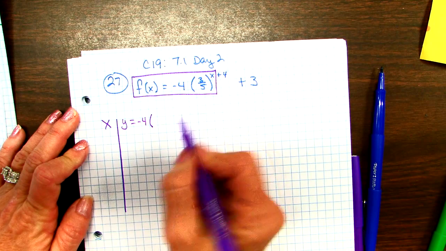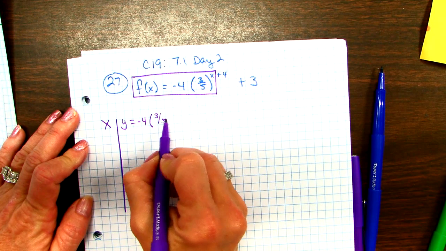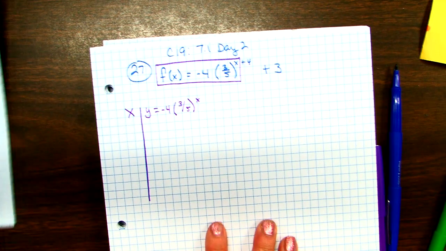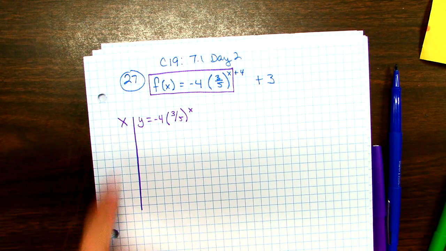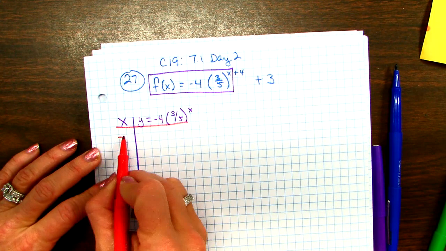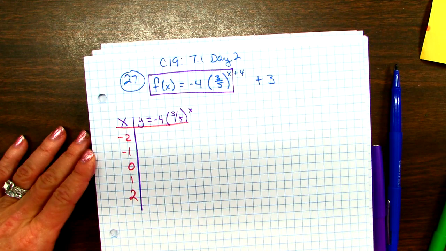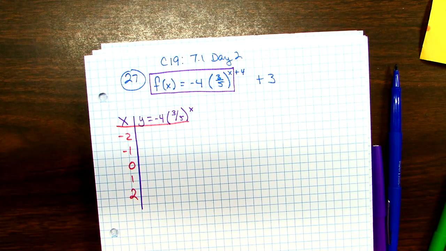Remember, f of x is y. We should know what our x values are, right? -2, -1, 0, 1, 2. And then we pick up our calculator.